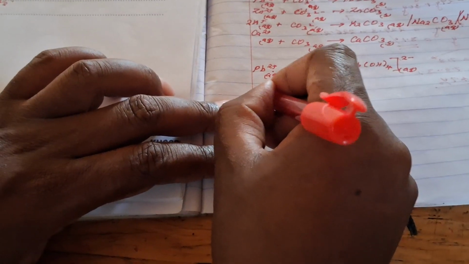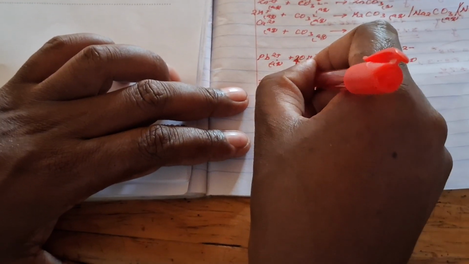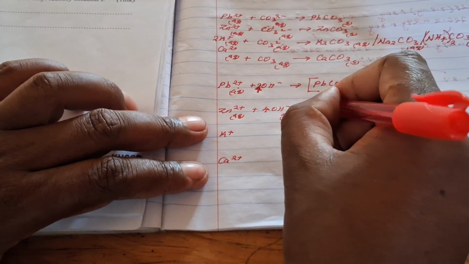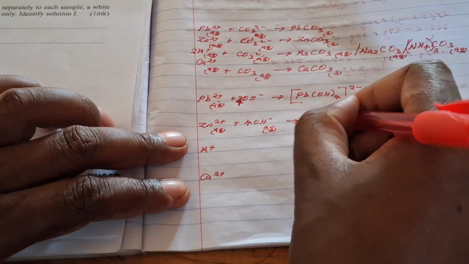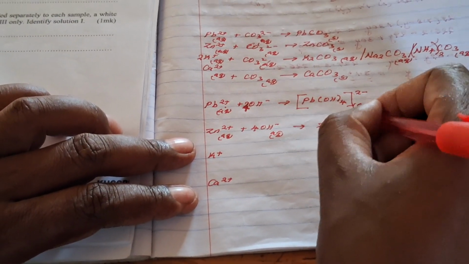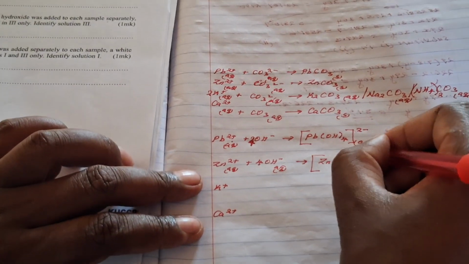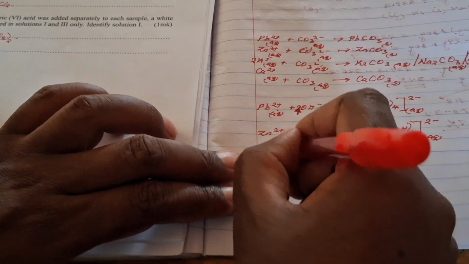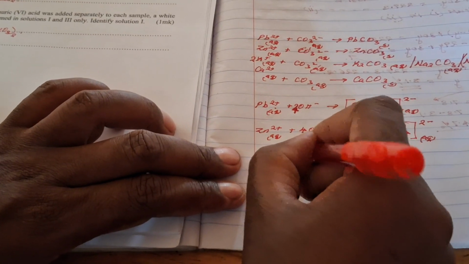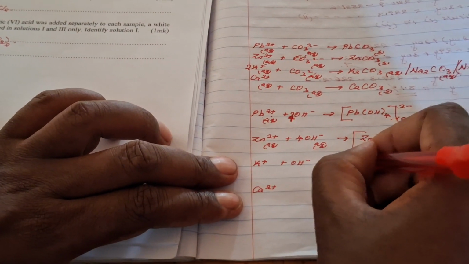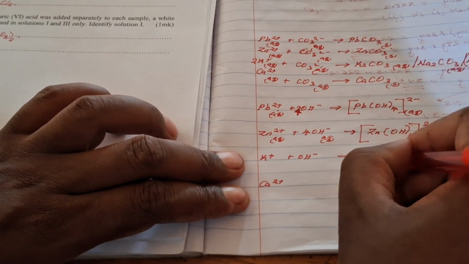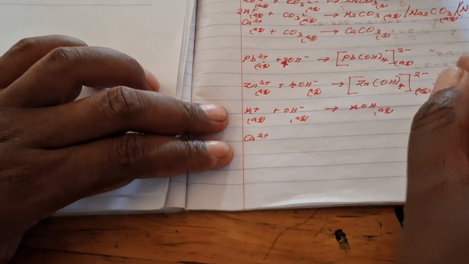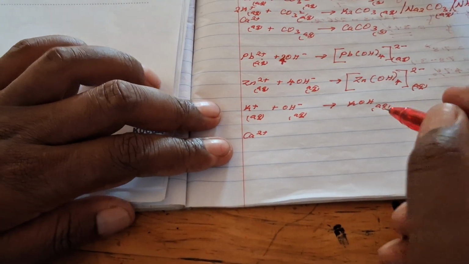So zinc ions here will again react with 4 moles of hydroxide ions in solution to form a complex ion, which is Zn(OH)4 2-. Again, this is a solution. When potassium reacts with hydroxide ions, what is formed? Potassium hydroxide solution. Again, potassium hydroxide is soluble. So these three are forming soluble compounds.